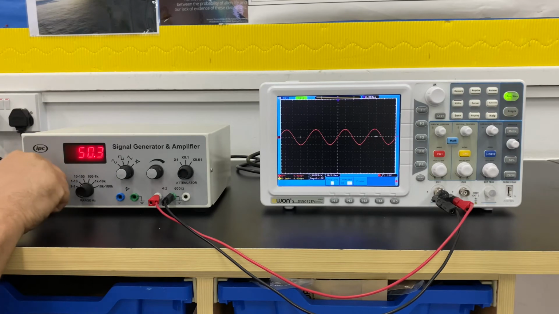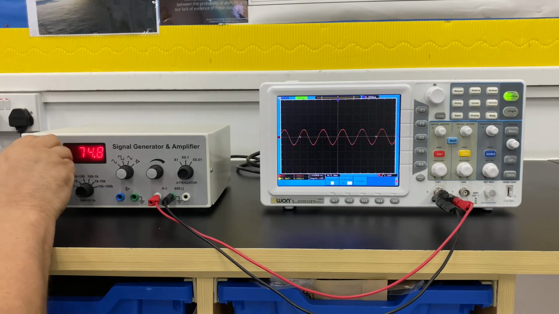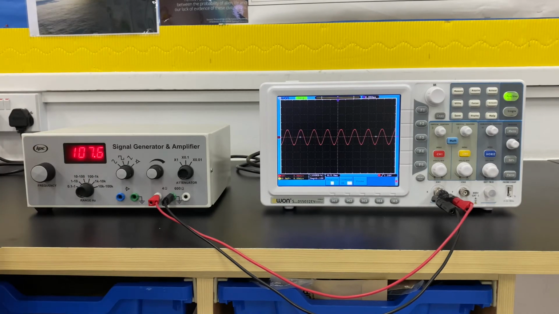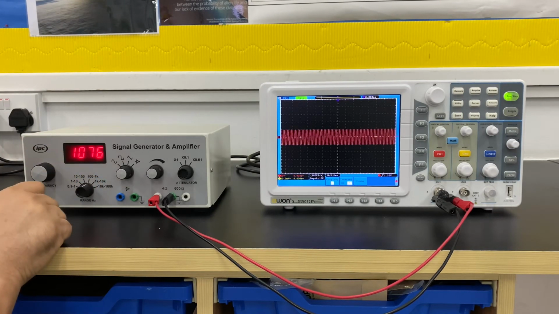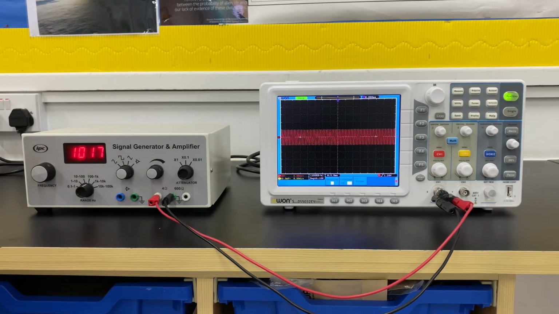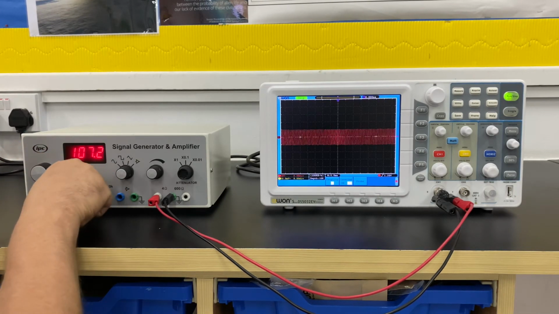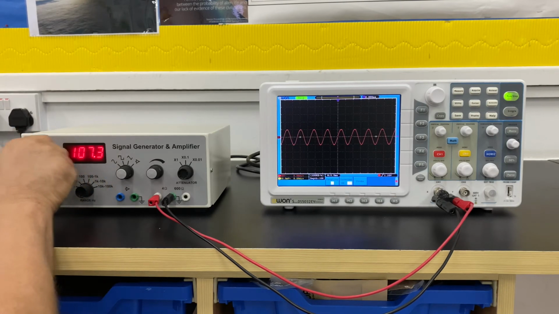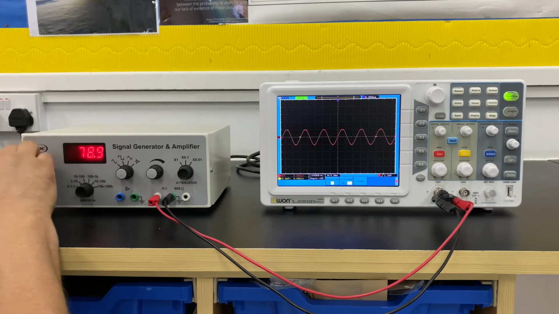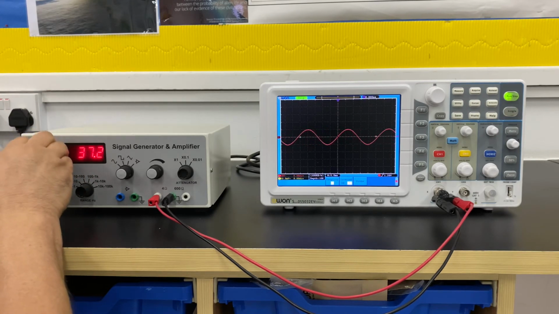If we increase the frequency, as we can see the wavelength decreases. We can even go up to kilohertz. Let's do one more measurement. Right, let's go with this one.